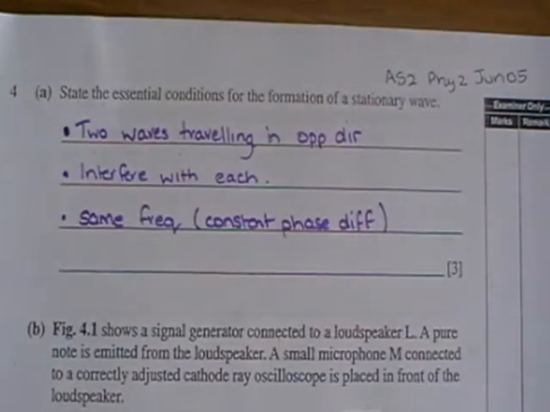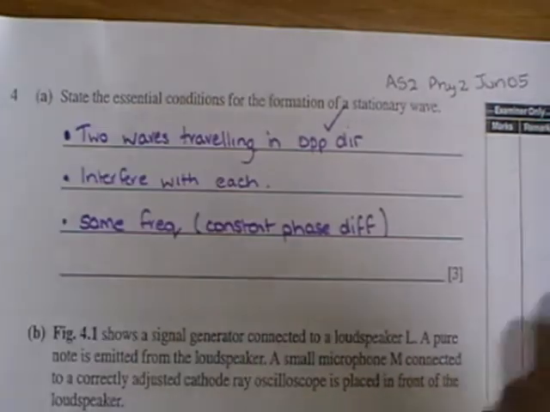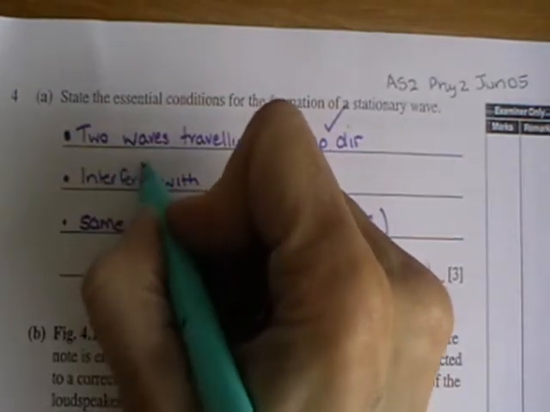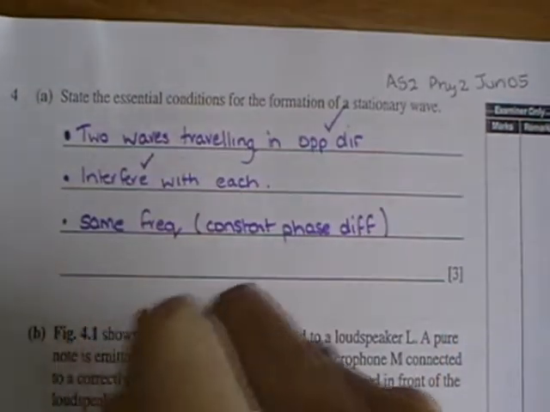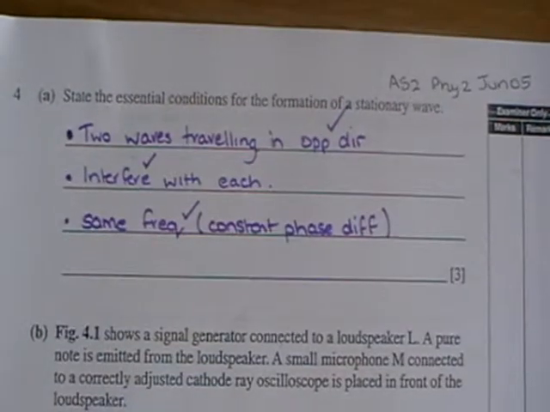Now this question comes up quite often, and these are the things you need to get your 3 marks. It is normally worth 3 marks. They have to be travelling in the opposite direction. They have to interfere with each other, and they have to have the same frequency or a constant phase difference. And you'll see that again in another question.